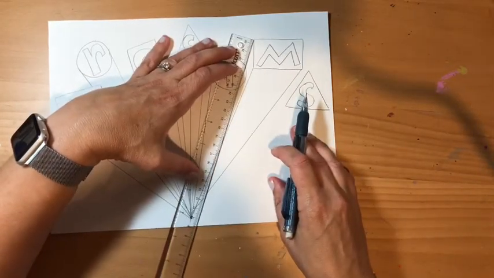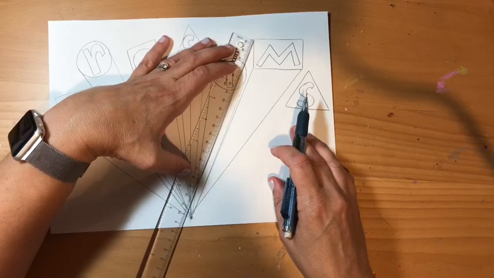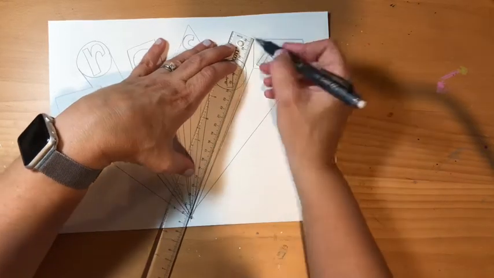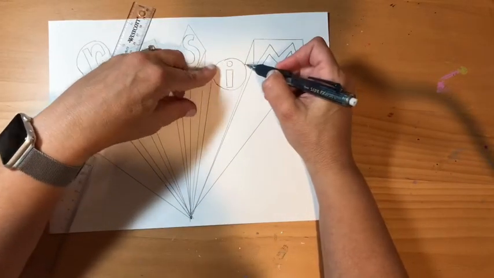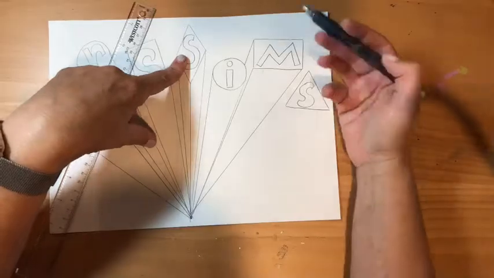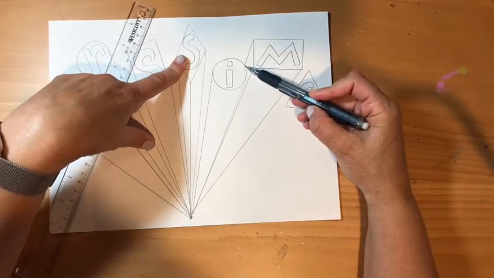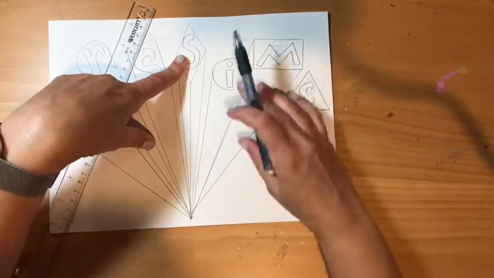All right, now on this one, I'm gonna bring it down until it hits the circle that has the I inside of it, because I don't want to, once again, make my line going through my shape. So I'll stop it there.